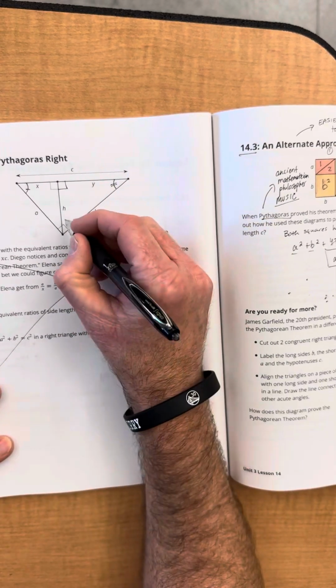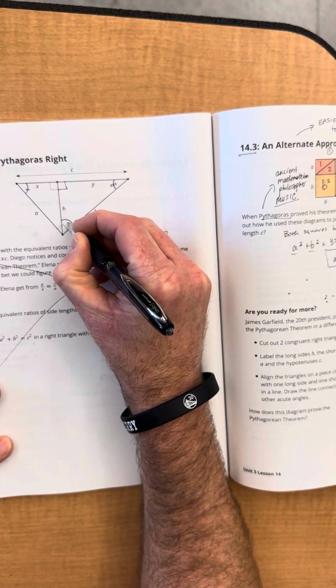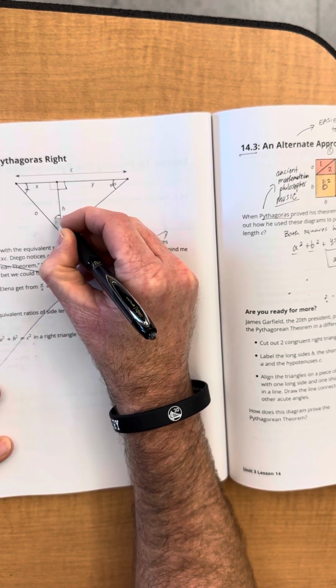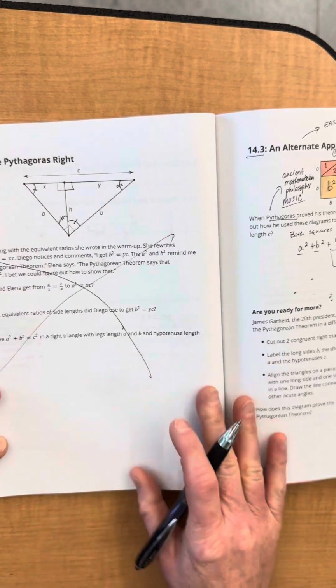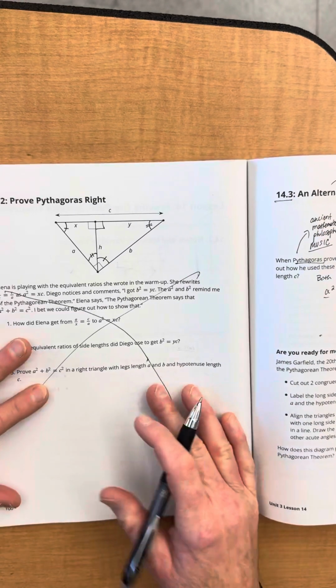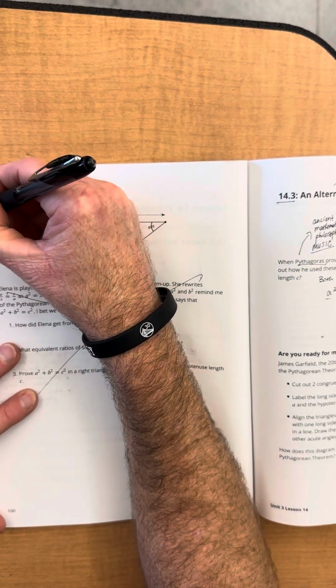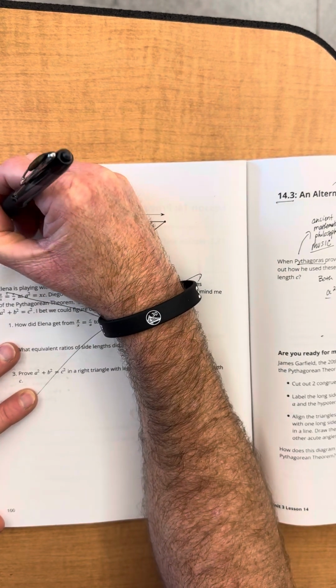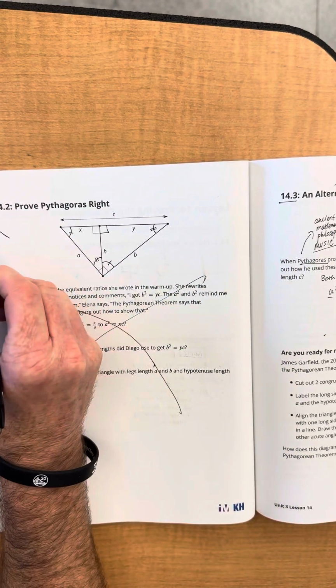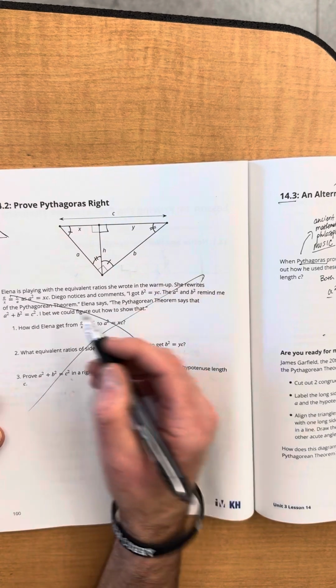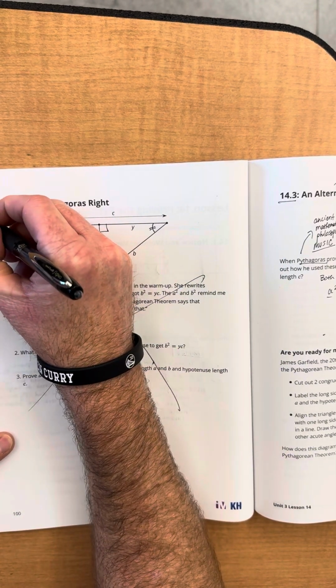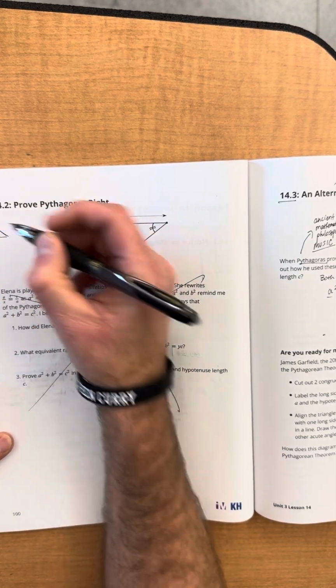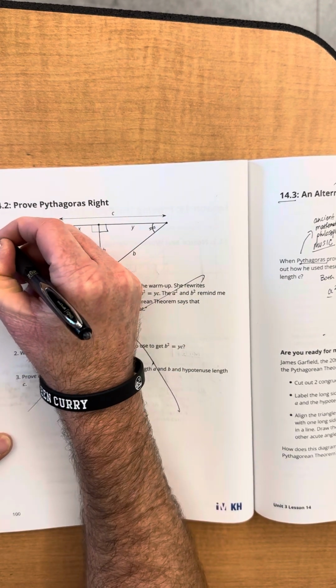So what we've got to do is redraw these triangles. So you're going to have the small one over here, with the one side right here, the right angle here, and the 2 down here.